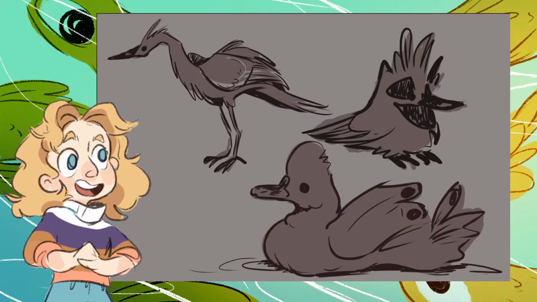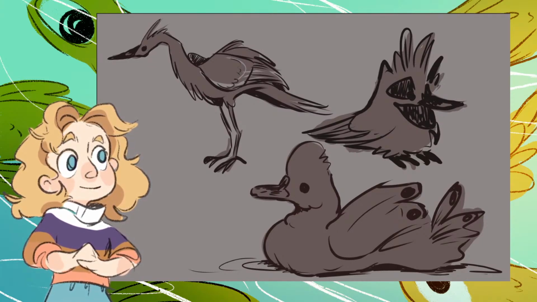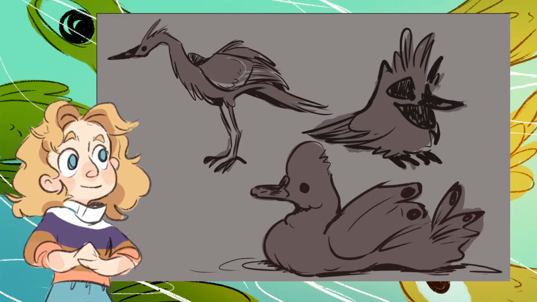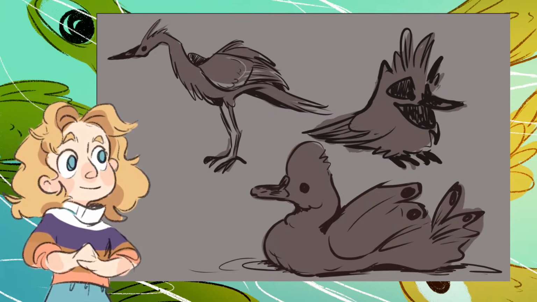He can be like a peacock-like duck, but with just flashy feathers, and not the big plumage. Good birds, good birds. All right, we'll save this to my When It Rains folder.